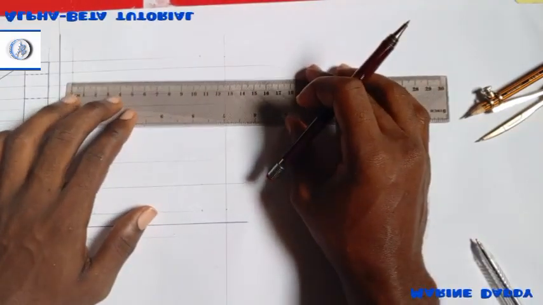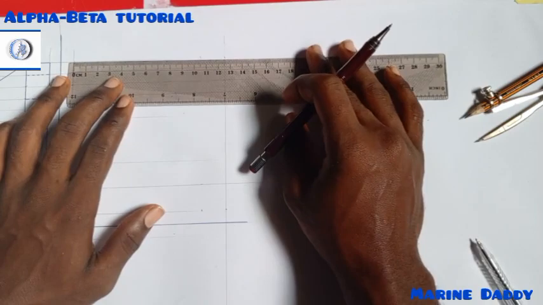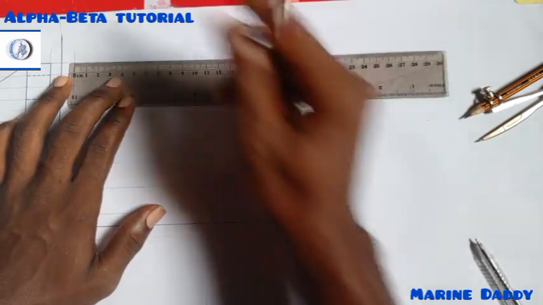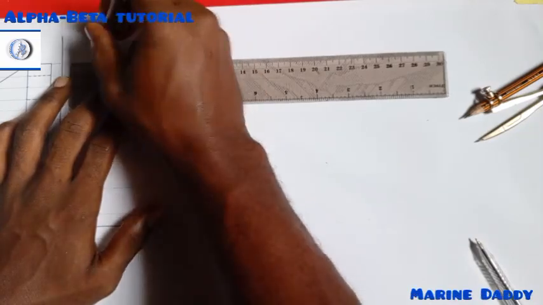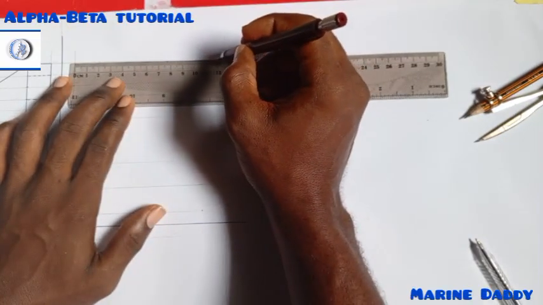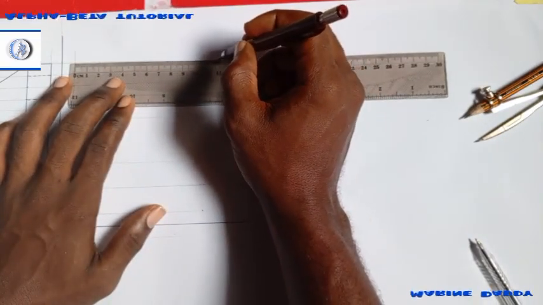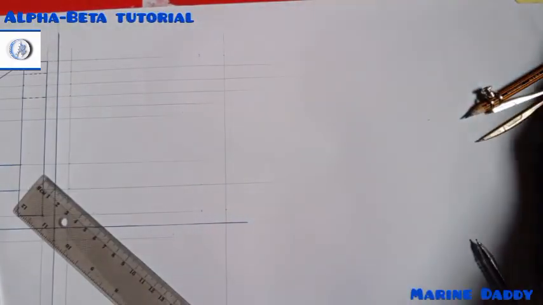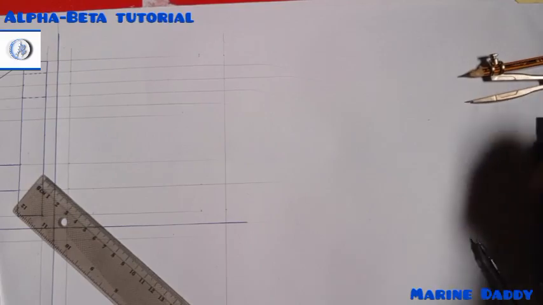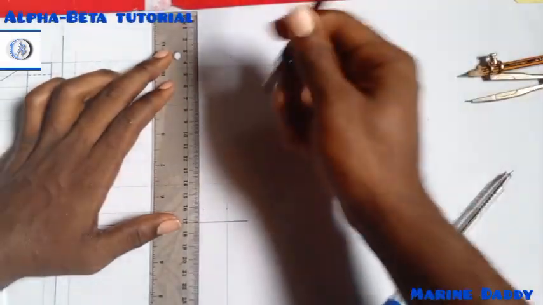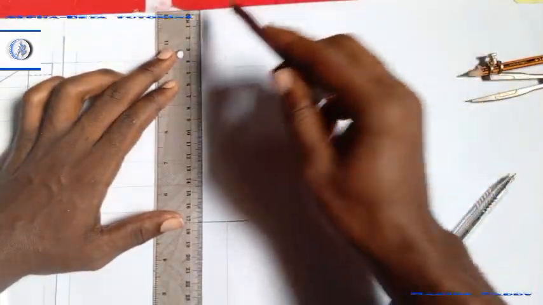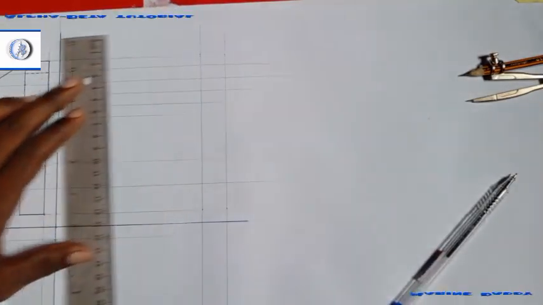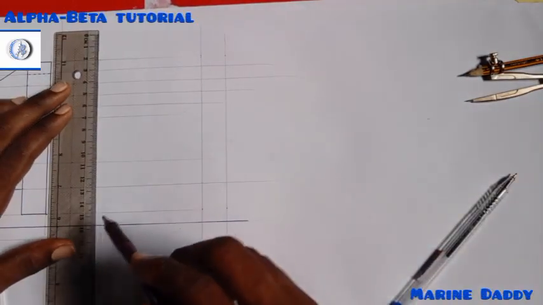Same thing applies to this side. 20, 20. So I'm drawing a fence line.